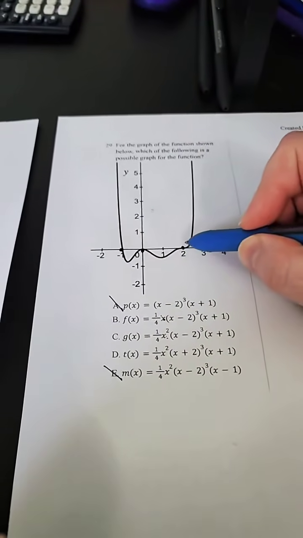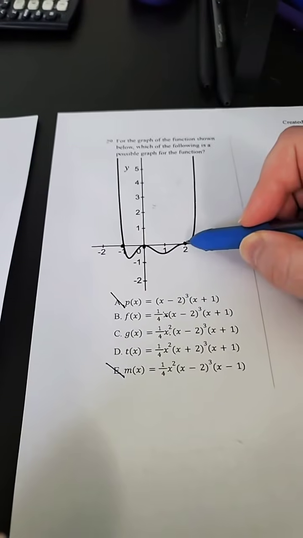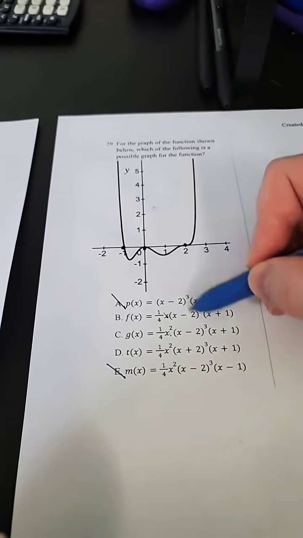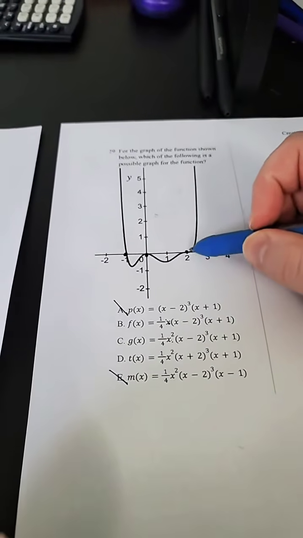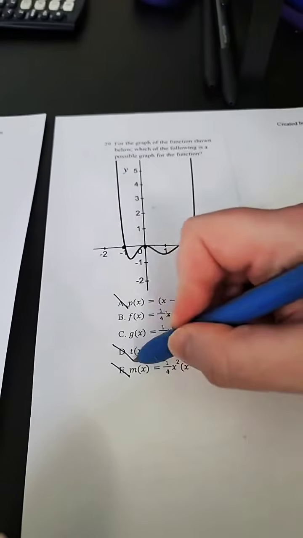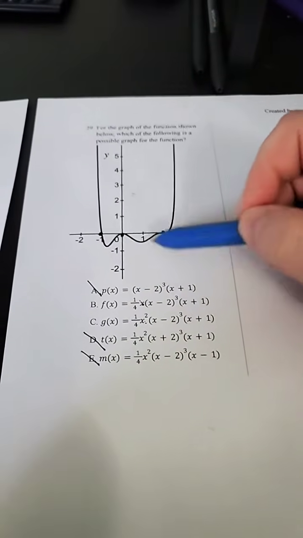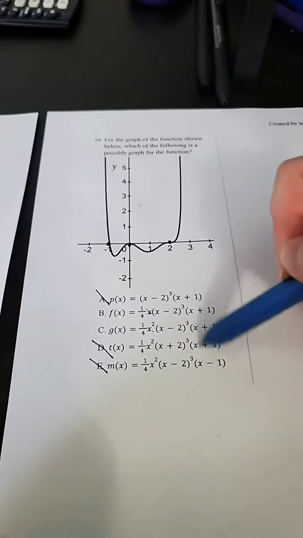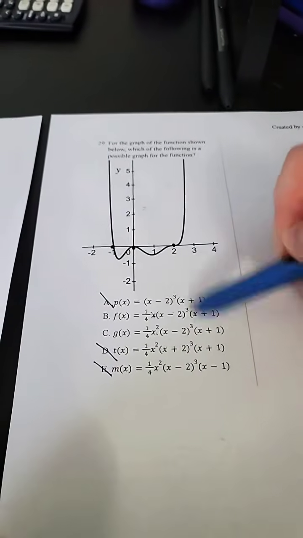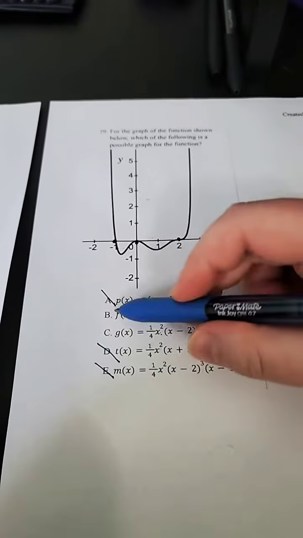Now the other x-intercept is going to be +2, so we're going to look for the negative of that, the opposite, -2. So we can cross out d. So you're basically just looking for the opposite numbers of the x-intercepts in your factors. And that leaves you with b and c.